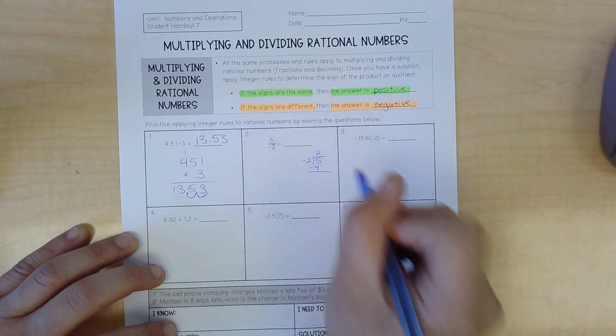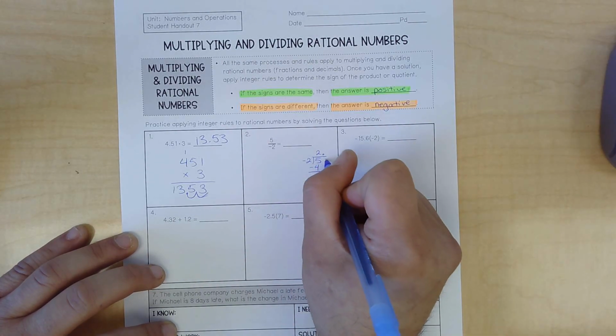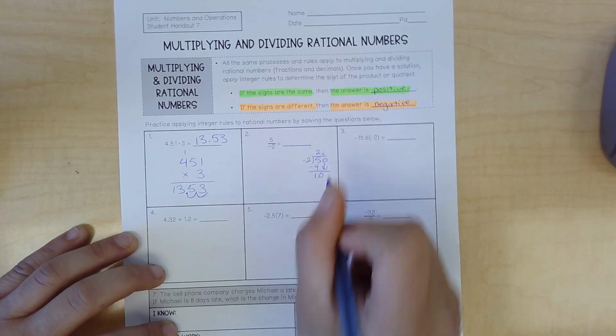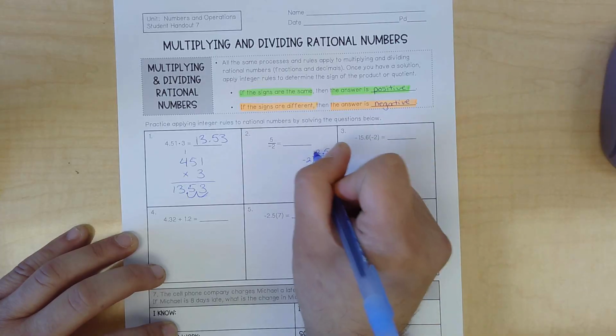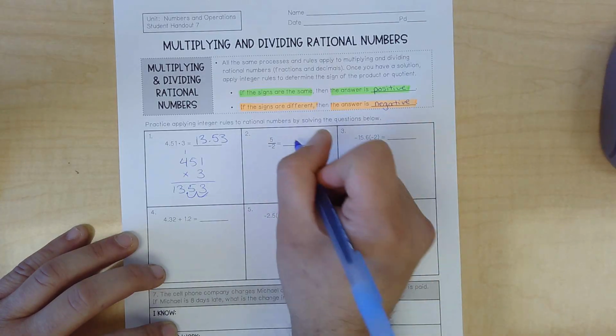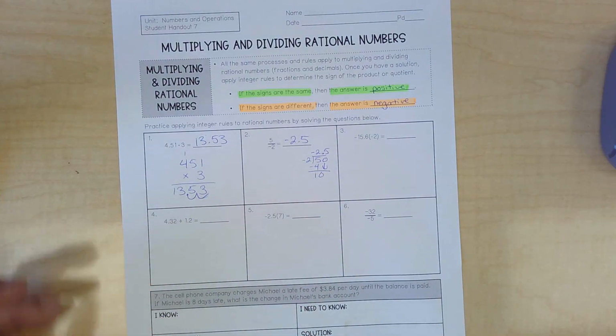That gives us a 4. 5 minus 4 is 1. Add a decimal, add a 0, drop the 0. 2 can go into 10 5 times. Again, it's a negative, so our answer would be -2.5.